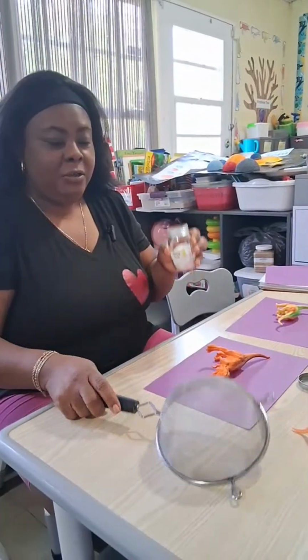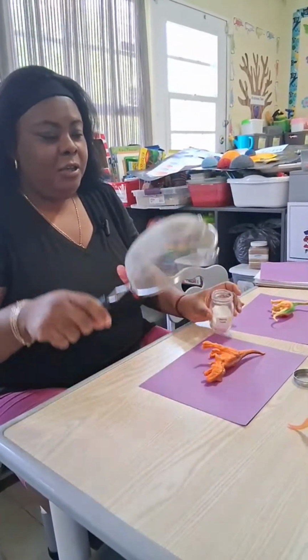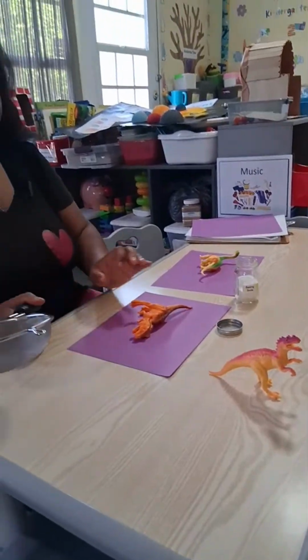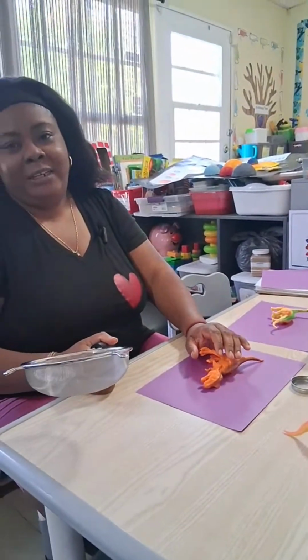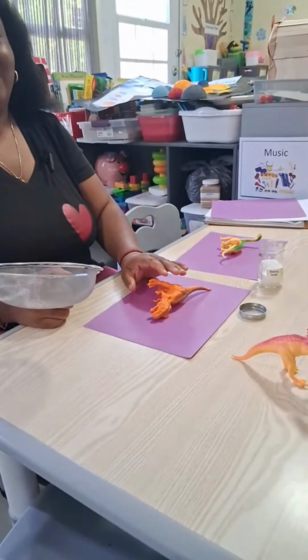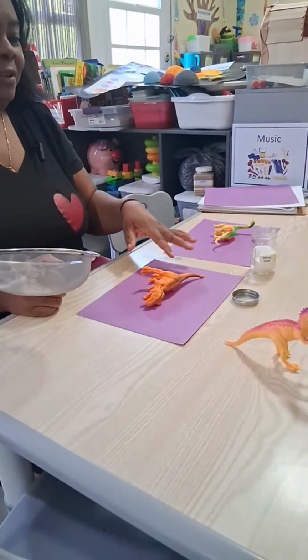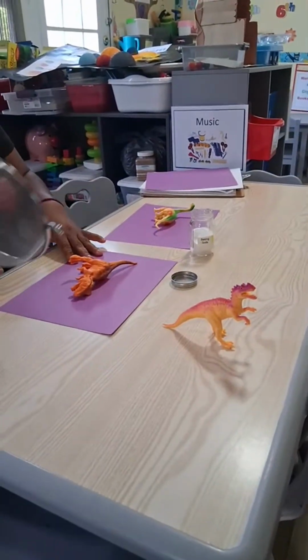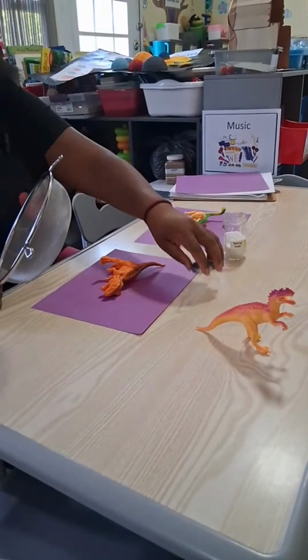Basically, you need baking soda, a strainer, and your paper. Choose whatever color you like, and a dinosaur that can lay flat for you, because I was having a hard time finding one that can lay flat so I can do this activity. These two were the perfect ones, so I'm going to use these two today. Let's get started.